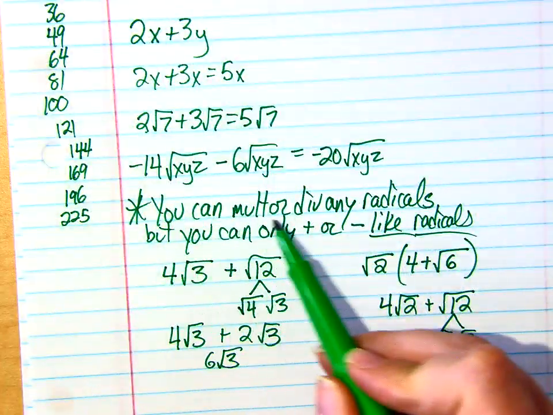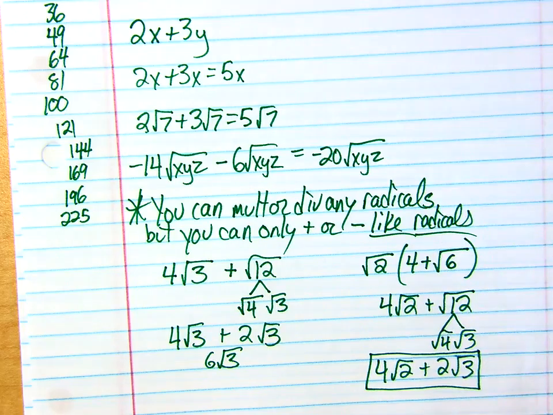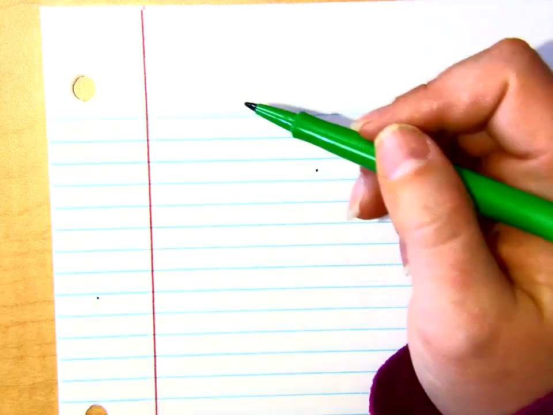Okay, so now we're going to talk about dividing radicals. So we said on this last sheet right here, you can multiply or divide any radicals. They don't have to be like radicals. You can divide any two radicals you want.